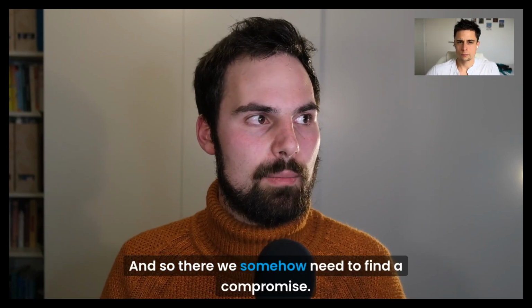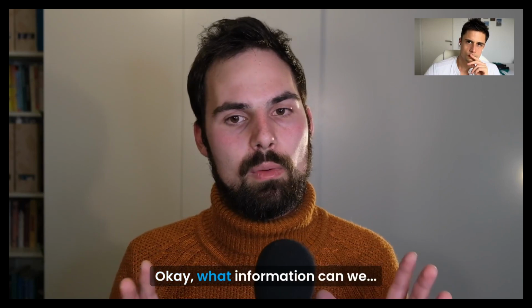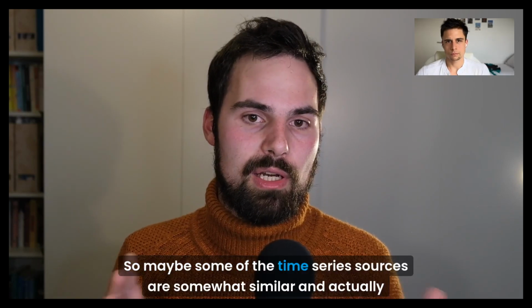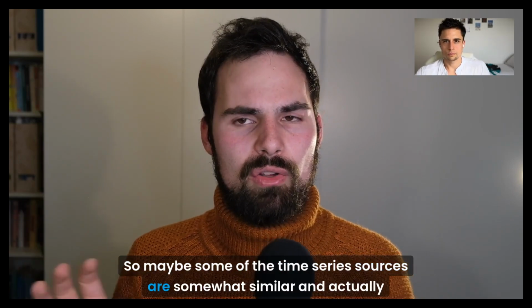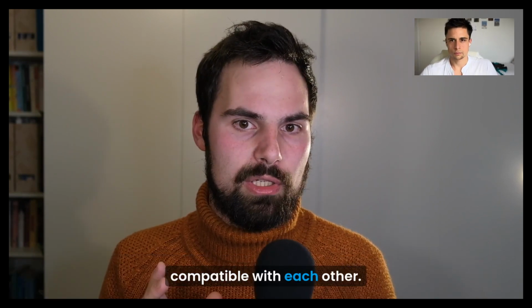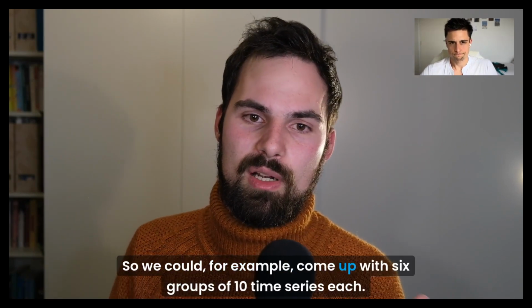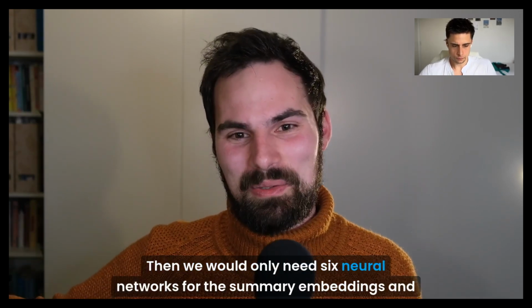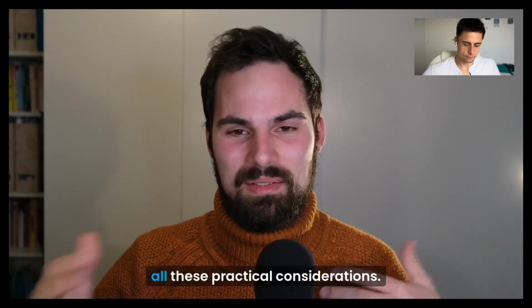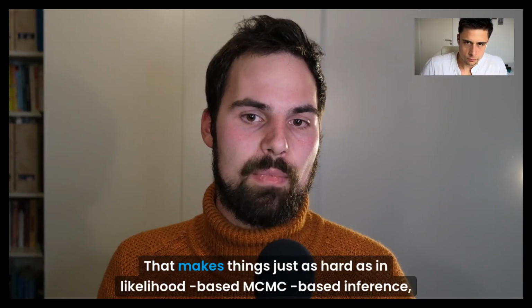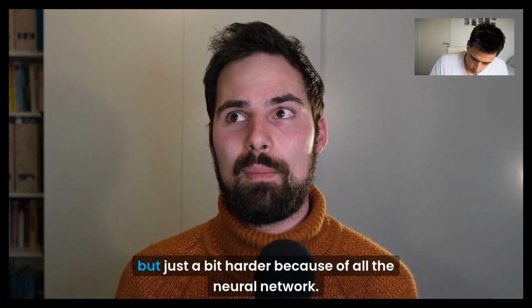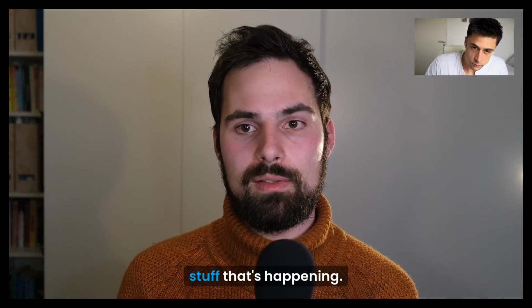And so there we somehow need to find a compromise. Okay, what information can we condense and group together? So maybe some of the time series sources are somewhat similar and actually compatible with each other. So we could, for example, come up with 6 groups of 10 time series each. Then we would only need 6 neural networks for these summary embeddings and all these practical considerations. That makes things just as hard as in likelihood-based, MCMC-based inference, but just a bit harder because of all the neural network stuff that's happening.